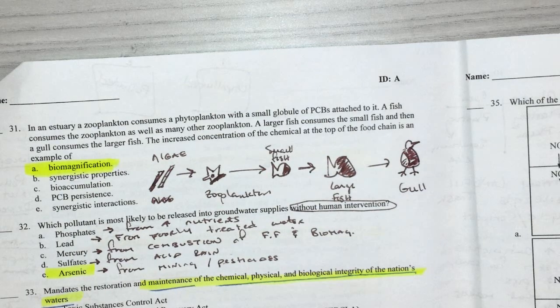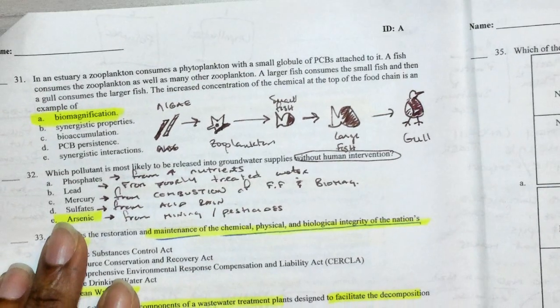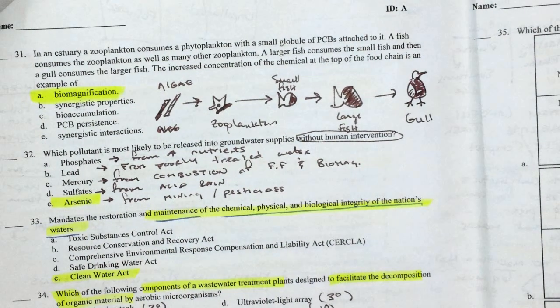In the estuary, zooplankton consumes phytoplankton with a large globule of PCBs attached to it. A fish consumes the zooplankton as well as many other zooplankton. The larger fish consumes the small fish, then the gull consumes the larger fish. The increased concentration of the chemical up the food chain is called biomagnification. Which one is most likely to affect groundwater supplies?